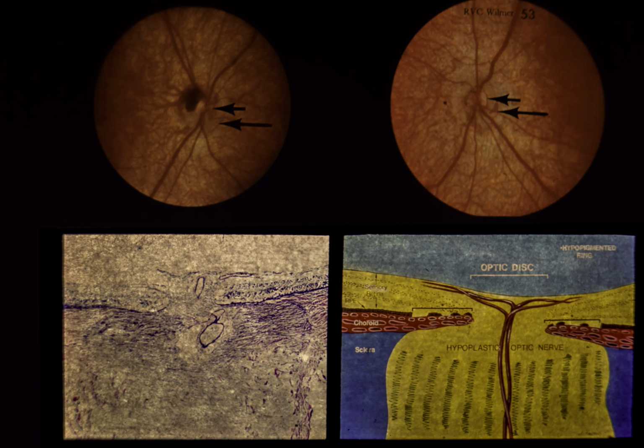Hypoplasia of the optic nerve is seen in otherwise normal individuals and in patients with other central nervous system abnormalities. The condition is usually bilateral. Visual acuity is usually impaired, but in some cases may be normal. Visual field abnormalities include cecocentral scotomas, hemianopias, and altitudinal defects. The typical fundus picture, as seen in this patient, is a small optic disc surrounded by a halo of hypopigmented tissue, the double ring sign, and normal retinal vessels.